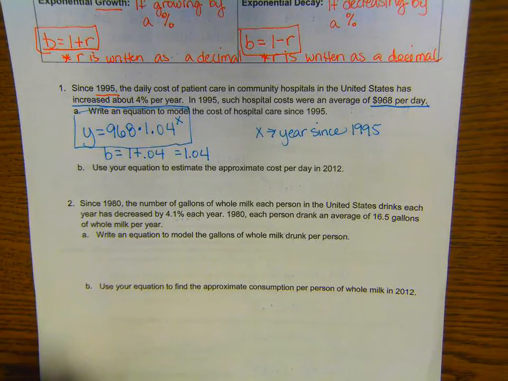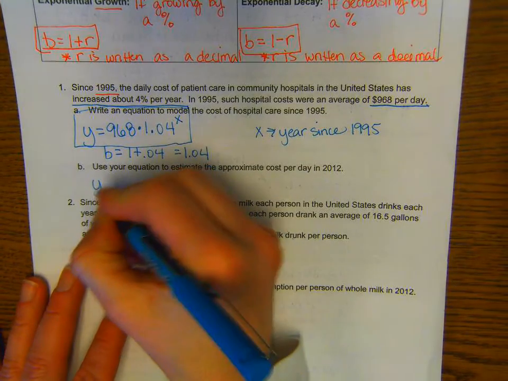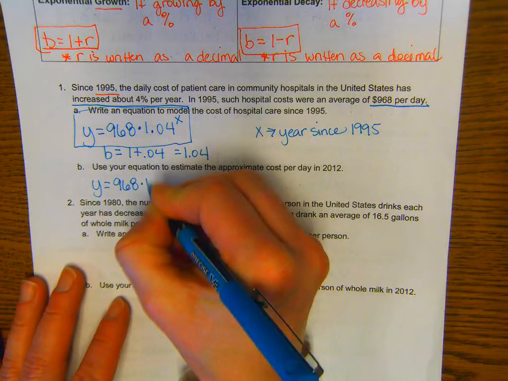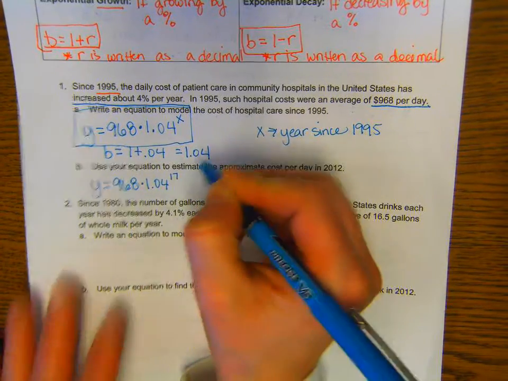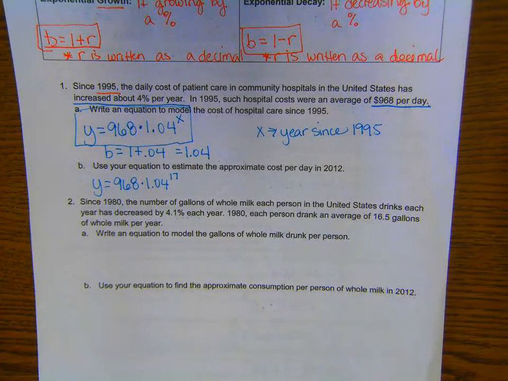So what we have to figure out is how many years since 1995 is 2012. So let's just subtract. What's 2012 minus 1995? 17. Yeah. Okay. So let's type in 968 times 1.04 to the 17th power.